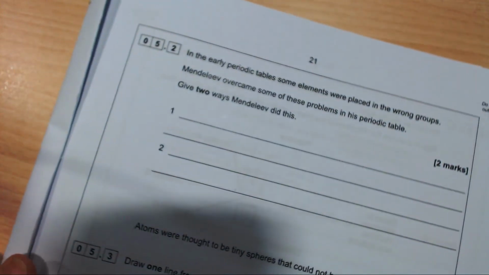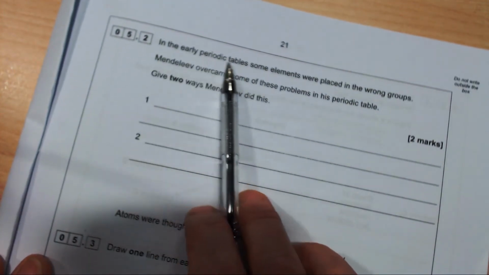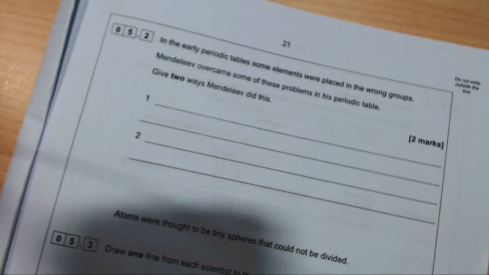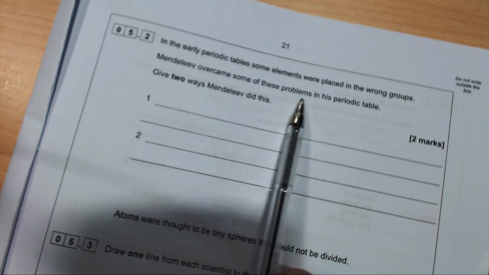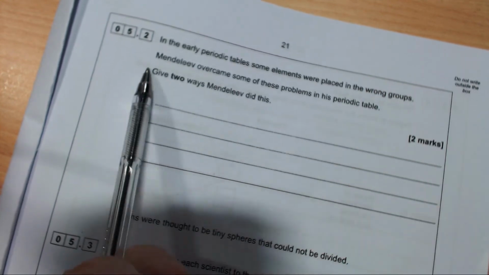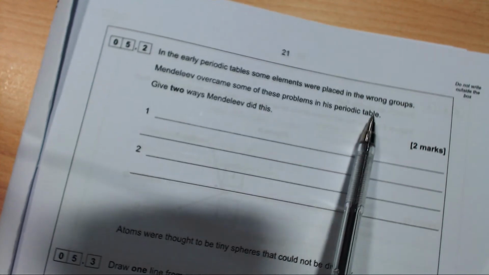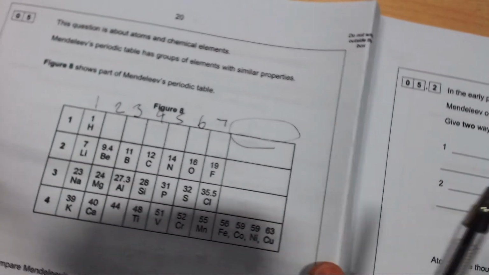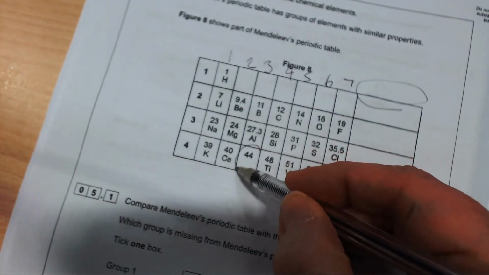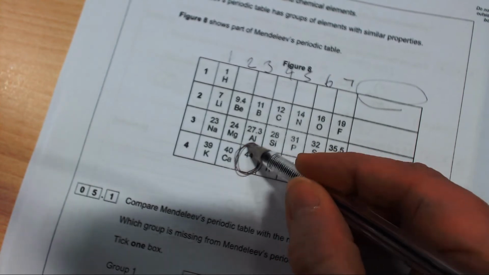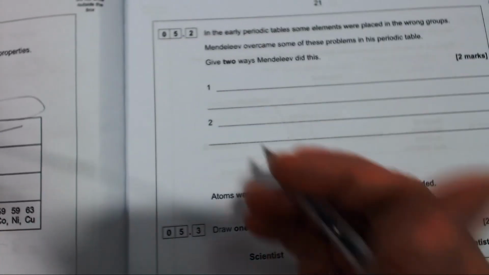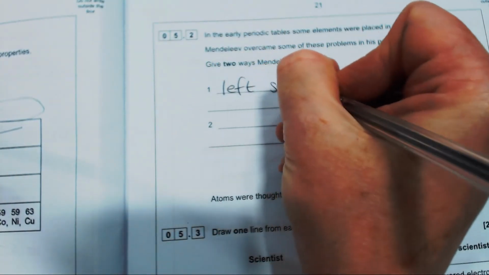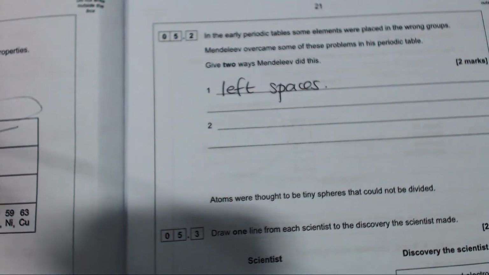Over the page. In the early periodic tables, some elements were placed in the wrong groups. Mendeleev overcame some of these problems in his periodic table. Give 2 ways that he did. Okay. First of all, if you notice here, he's left a space. So that first mark is literally he's left gaps or left spaces for the missing elements. Okay.